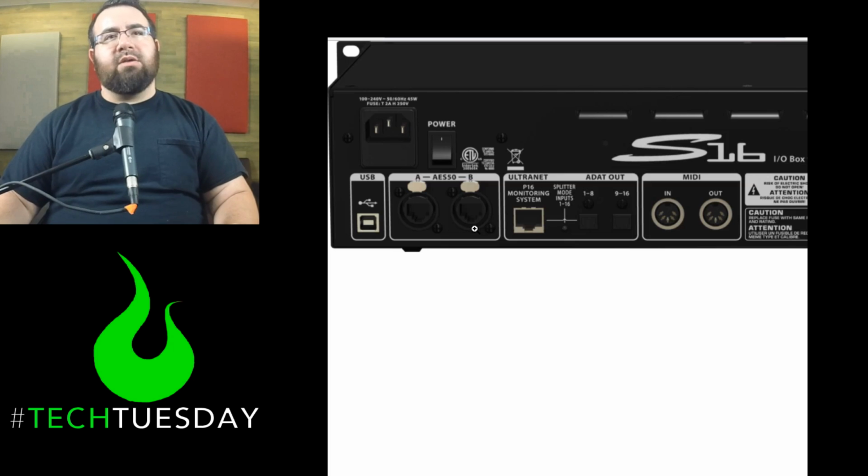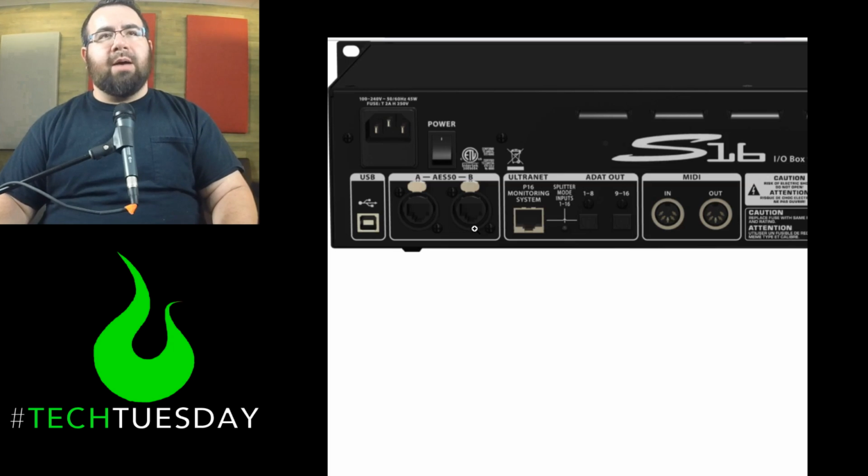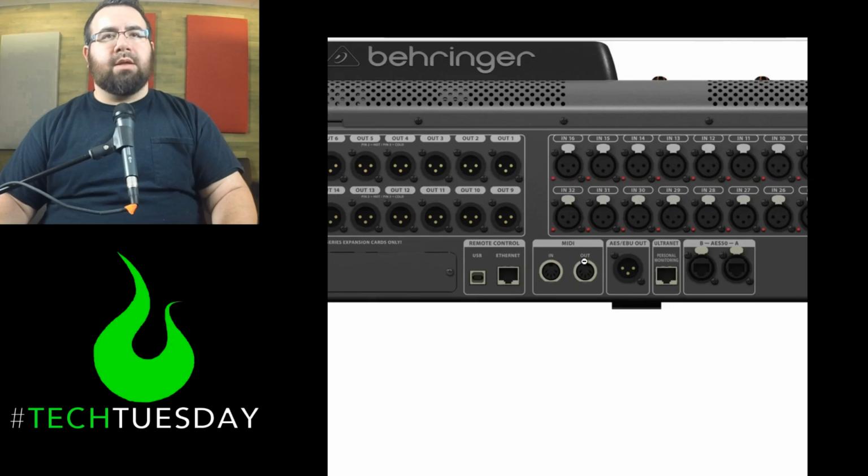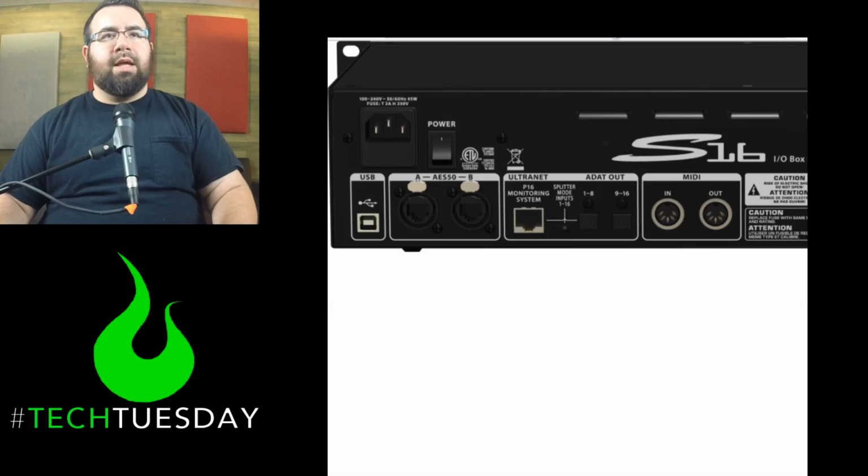So if we were to connect 2 of these boards together, we would go from the mixer, so out of A of the mixer, into A of the first snake, out of B of the first snake is going to be a short cable going into A of the second snake. And then finally, out of B of the second snake is going to go to our second console.